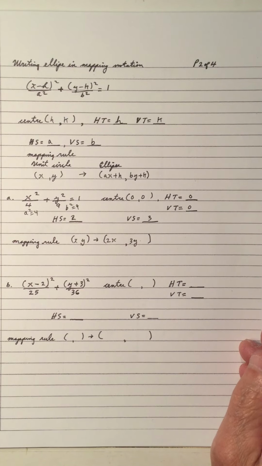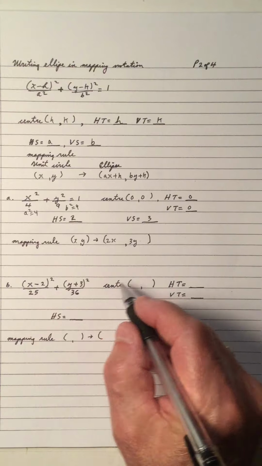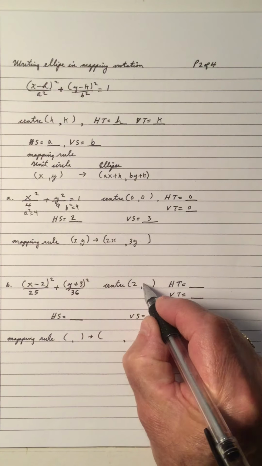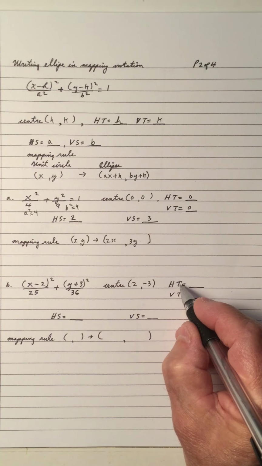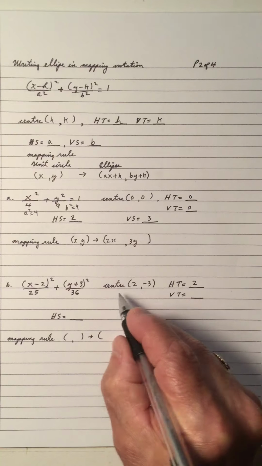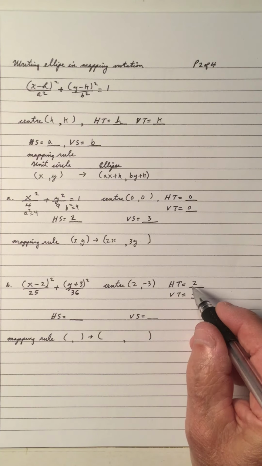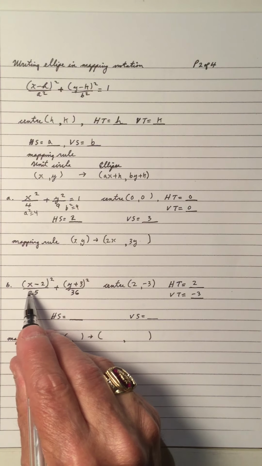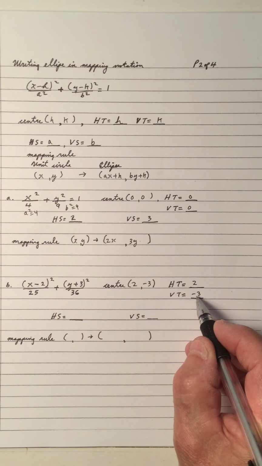Let's try another one. Again, don't forget you can pause the video at any time to work these out. And we have a center of opposite of negative 2 is 2, opposite of plus 3 is a minus 3, and the horizontal translation is 2. The vertical translation is negative 3. That means that the unit circle is moved 2 right and 3 down.